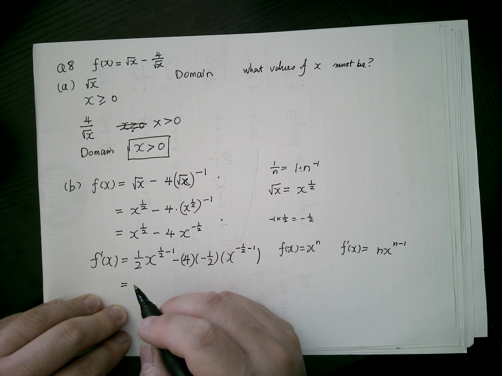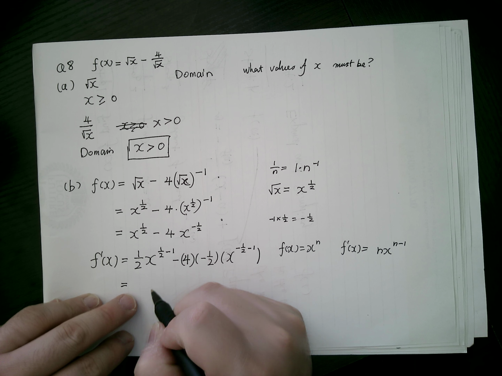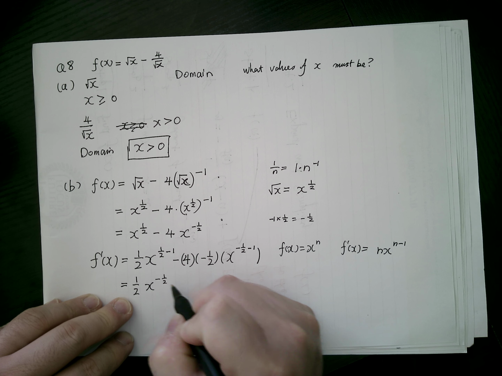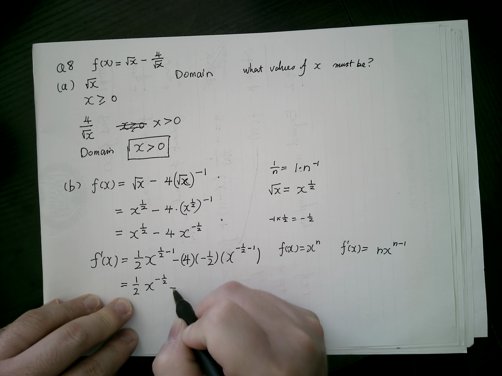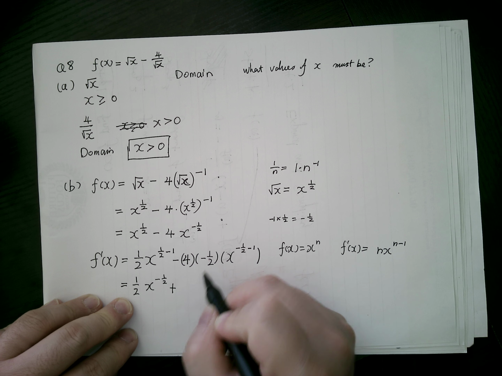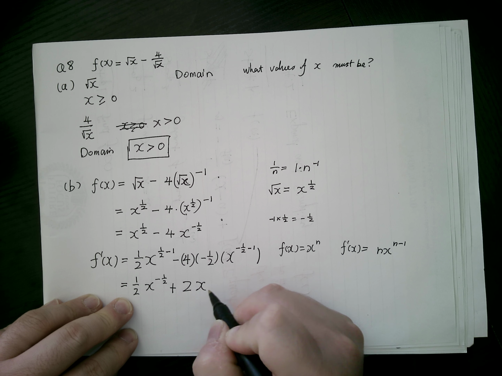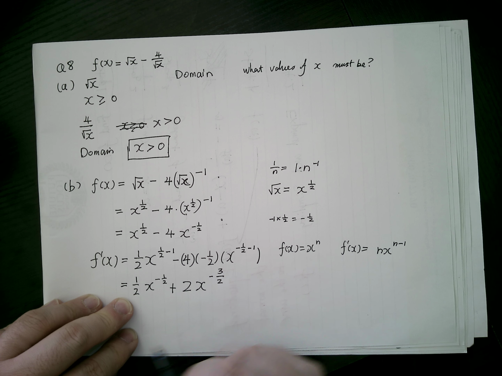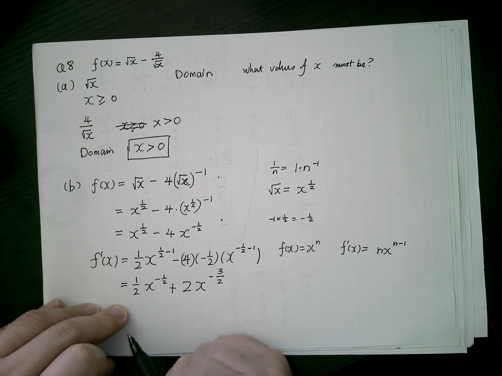Once we simplify this whole thing, it is a half x to the negative a half, minus, so that's actually plus 4 times a half, that's 2x to the negative 3 over 2, if you do it that way.